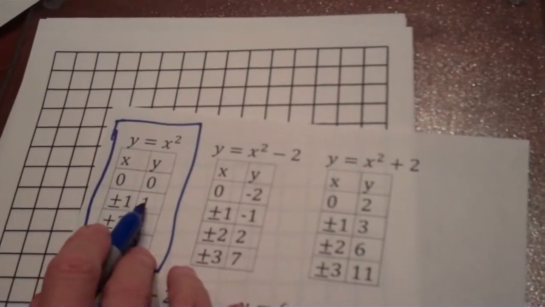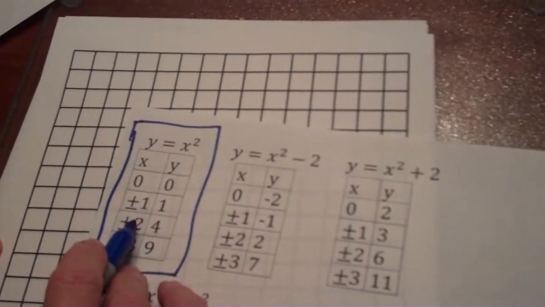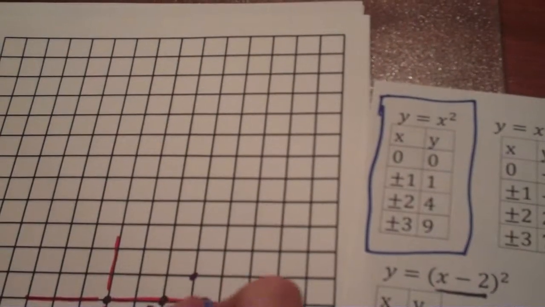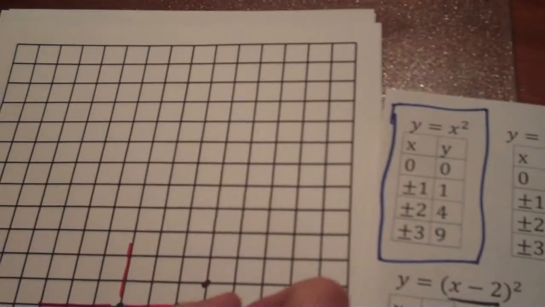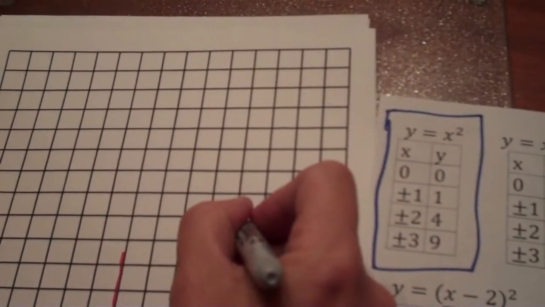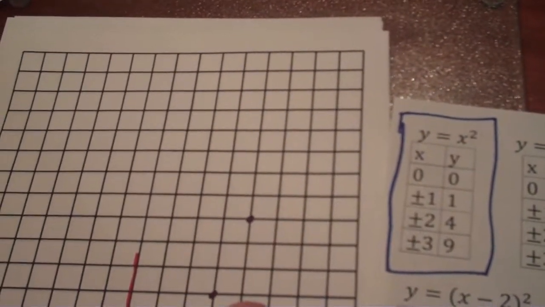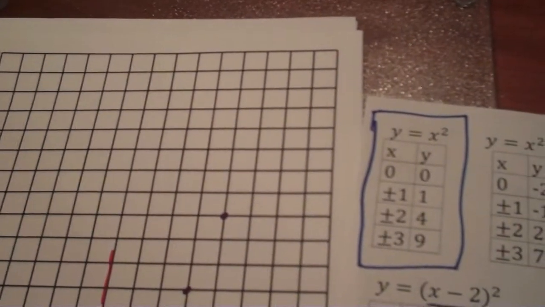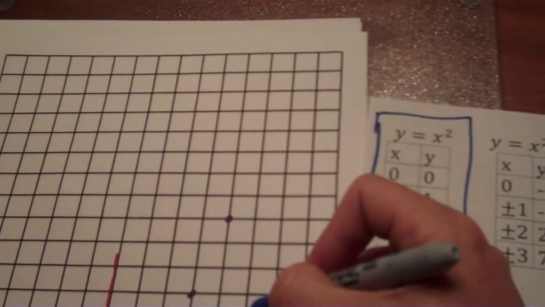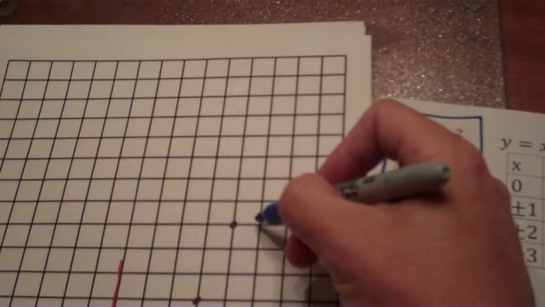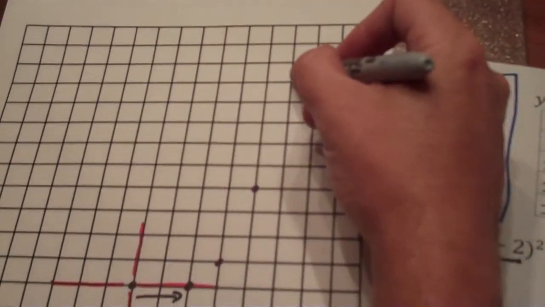When you put in a 1, you got 1. But when you put in a 2, you get 4. So when I move over 2 from my vertex, I have to come up 1, 2, 3, 4. And when I move over 3, I get 9. 1, 2, 3, 4, 5, 6, 7, 8, 9.